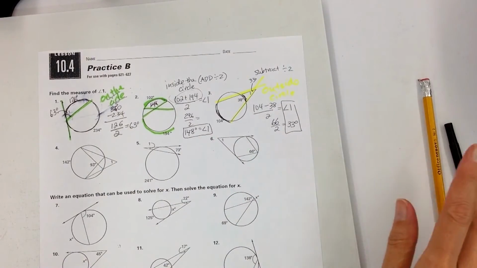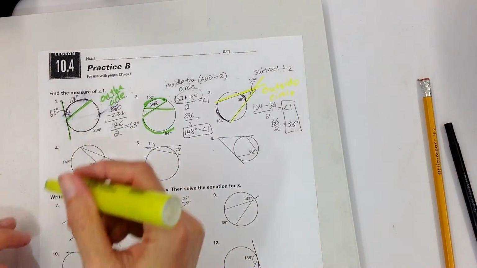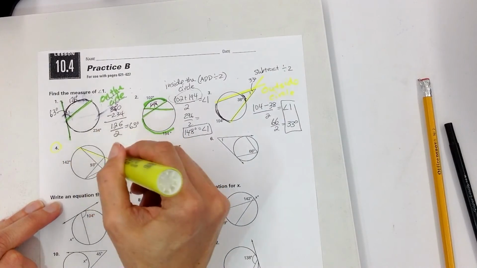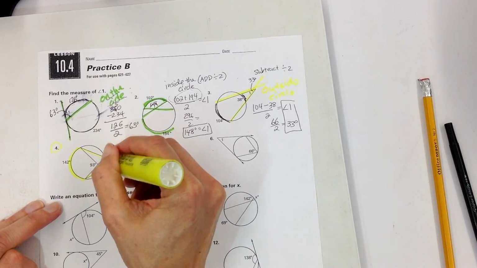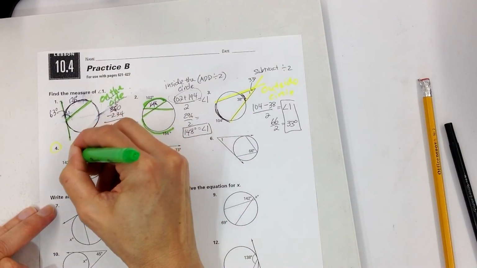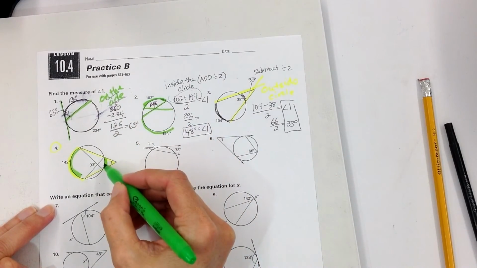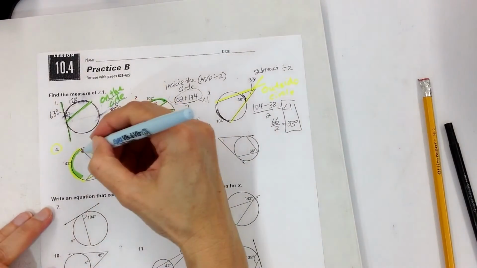Yes. This one, number 4 here, is a two-step problem. Let's say you want to find angle 1, but that involves this arc and this arc. So this arc minus that arc. We don't know this arc though. So what we want to do is use this method first.